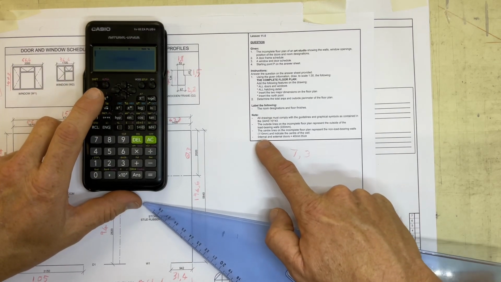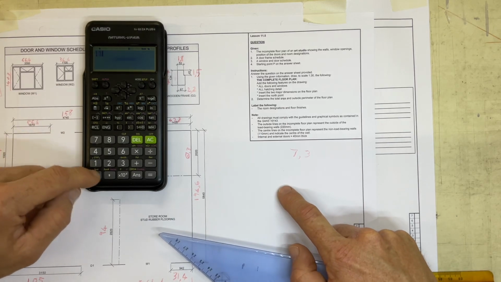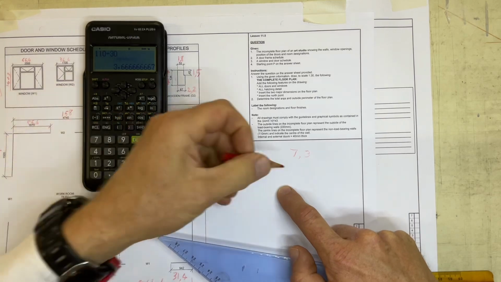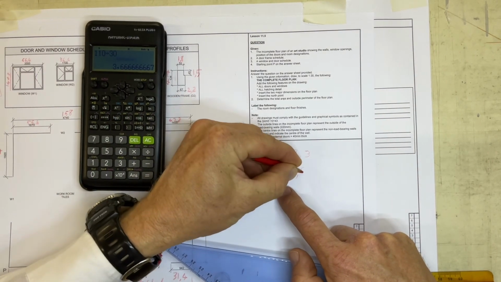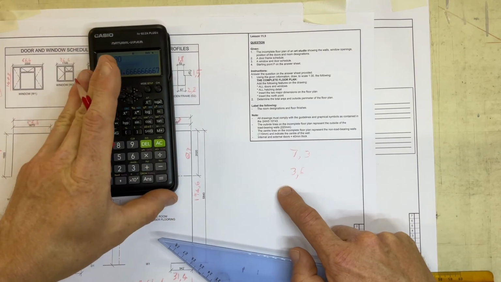Let's just see. It says that the internal wall is going to be 110. So 110 divided by 30 is equal to 3.6 millimeters. Okay. Once I've got those measurements, I can then start drawing these walls.